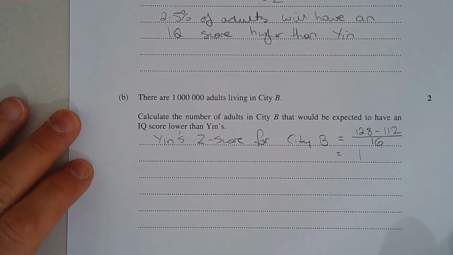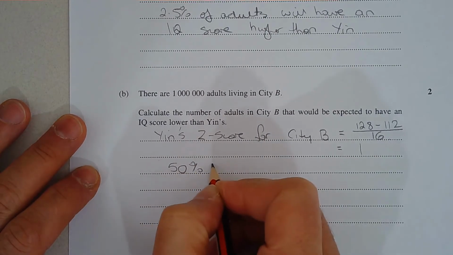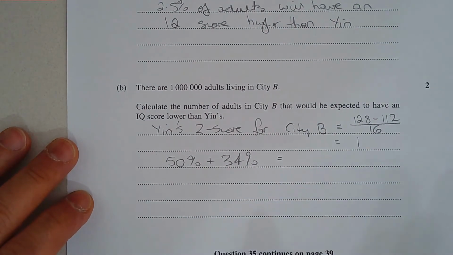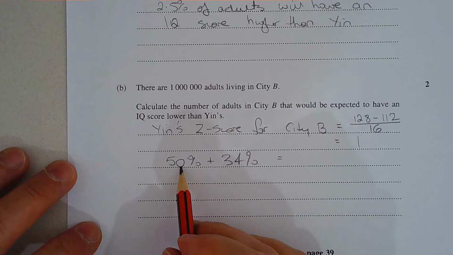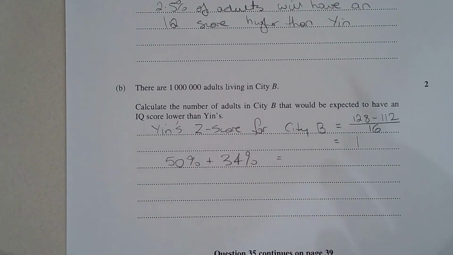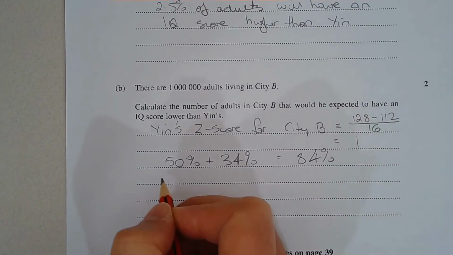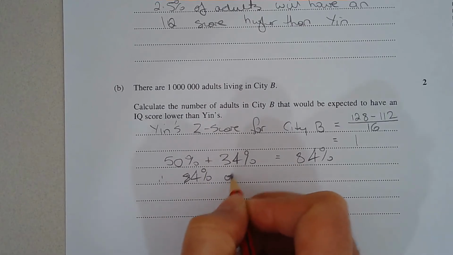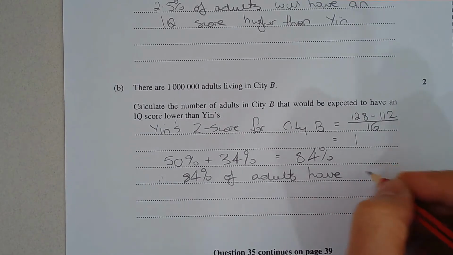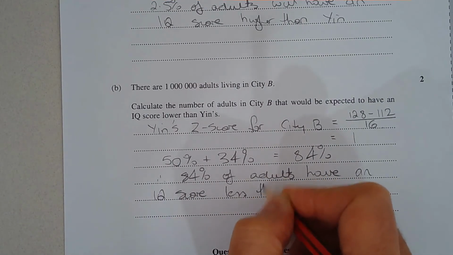First of all, from the normal distribution, you've got 50%, the percentage of scores under 0, plus 34%, which is the percentage of scores from 0 to 1 standard deviation, and that'll be 84%, and therefore 84% of adults have an IQ less than 128.